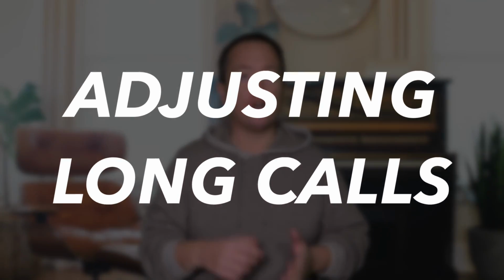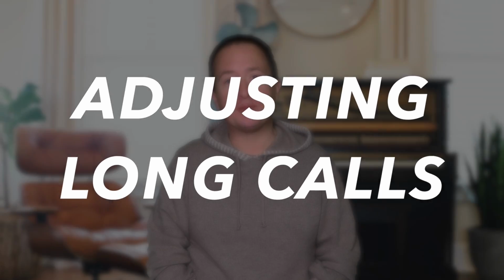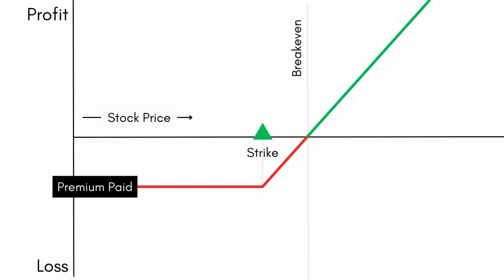Starting with the long call. The long call option strategy involves buying call options with the expectation that the underlying asset's price will rise above the strike price at expiration, at or before expiration. And this is how it looks on your usual options P&L profile. However, as market conditions change, the initial position might need to be adjusted.